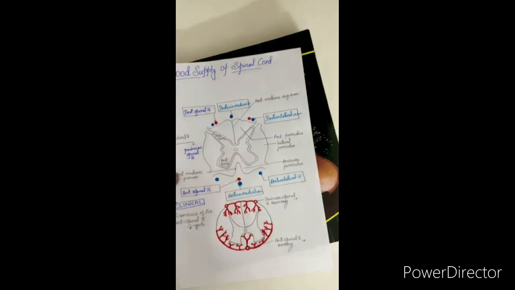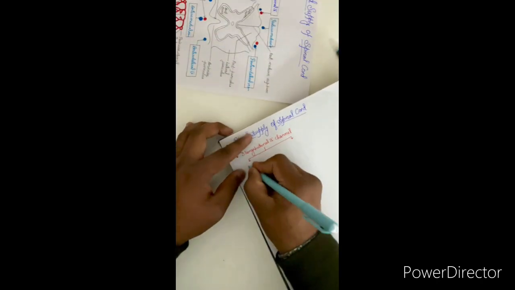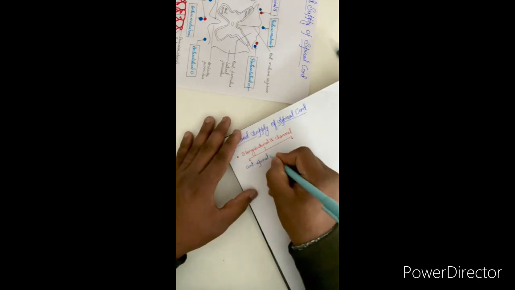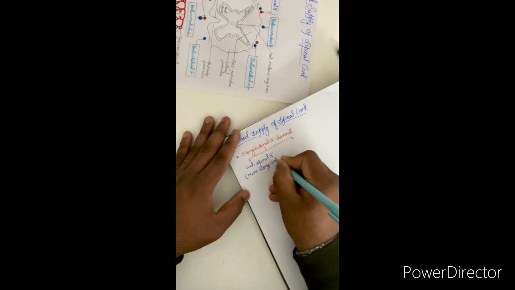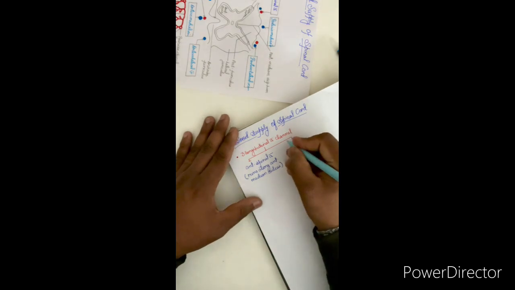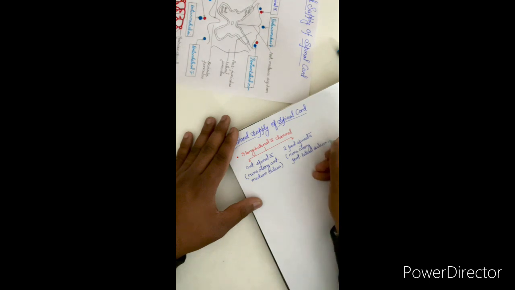Then we discuss the three longitudinal arteries. The anterior spinal artery runs along the anterior median sulcus, and the two posterior spinal arteries run along the posterolateral sulcus.